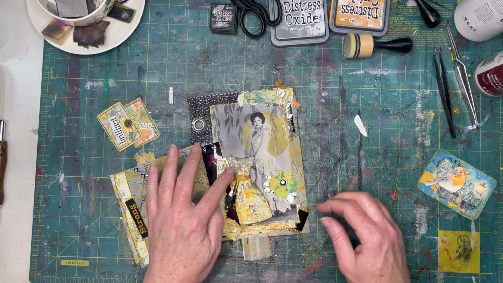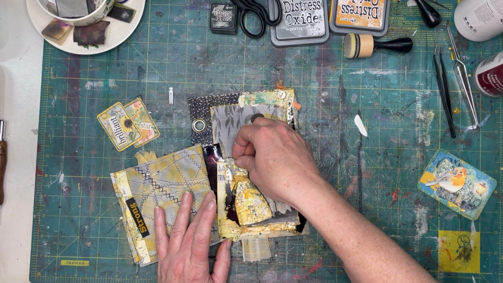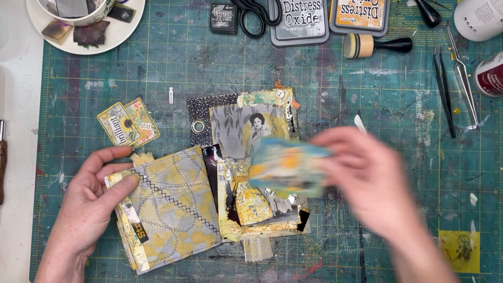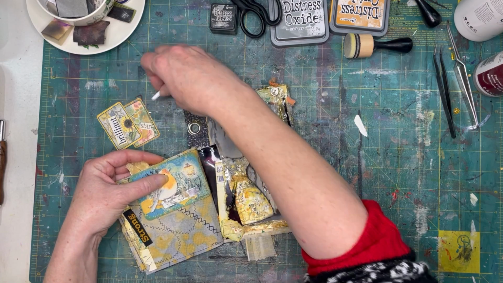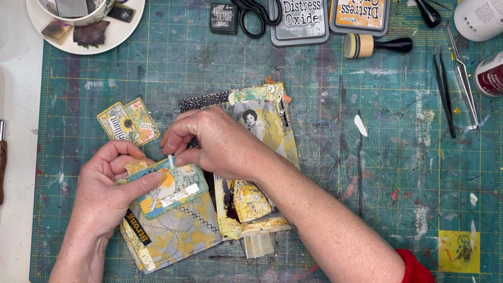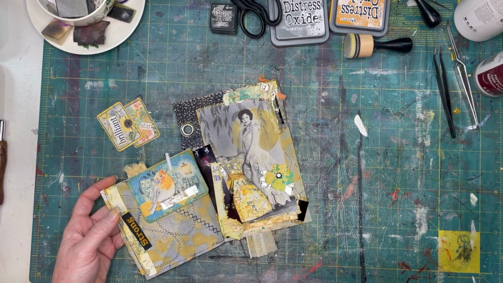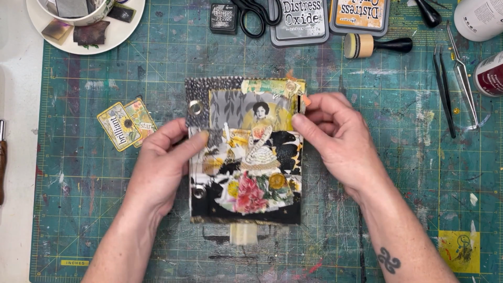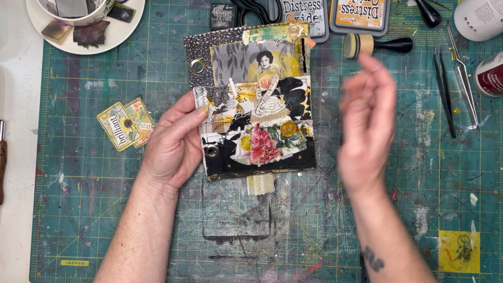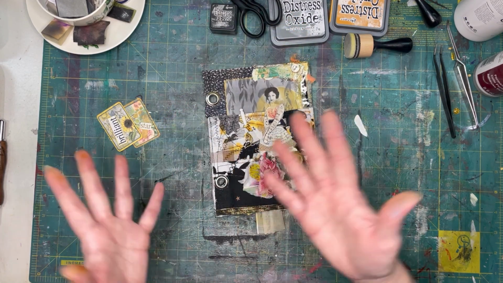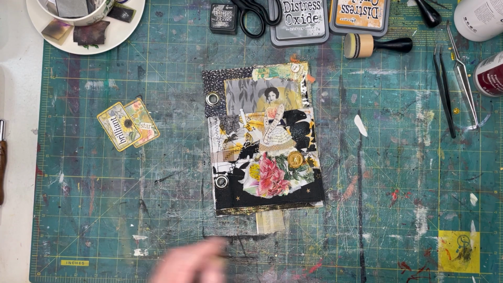I don't hate that, actually. Okay. I don't know if I like this right here either, because it feels like it's just kind of there and it doesn't have a purpose when it's on this side.